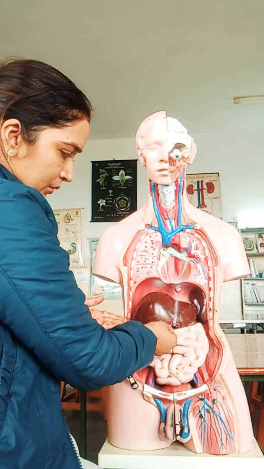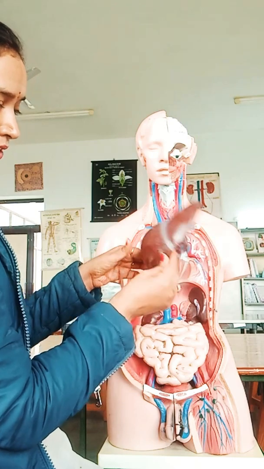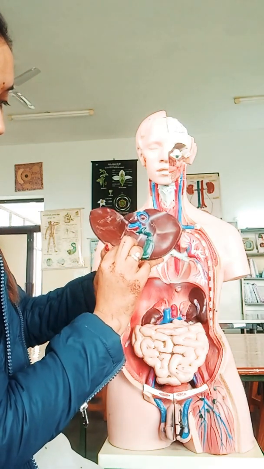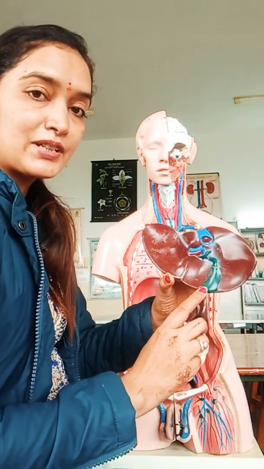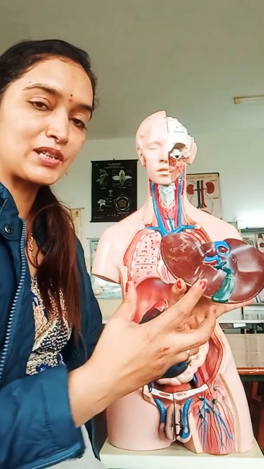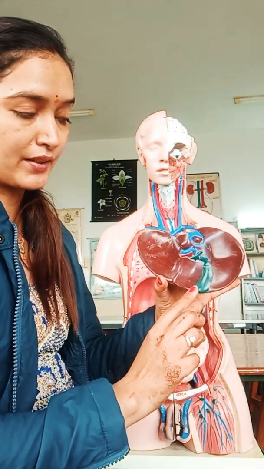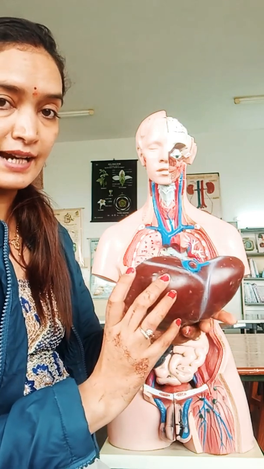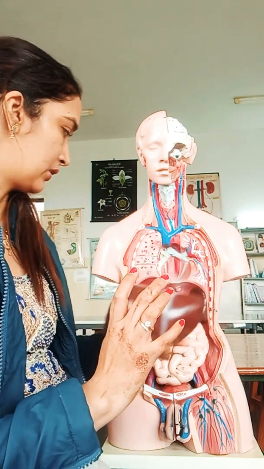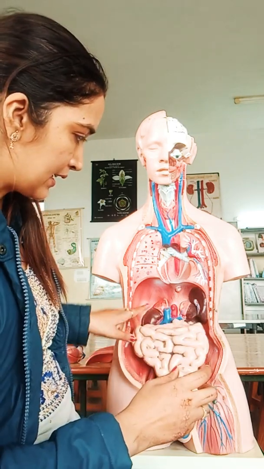Now you can see this brown colored structure, this is the liver. This is from the front side and this is from the back side. This is the gallbladder. You know that the liver secretes bile juice that helps in emulsification of fat, and that bile juice is stored in the gallbladder. This is the largest digestive gland of our body. The second largest gland is the pancreas.